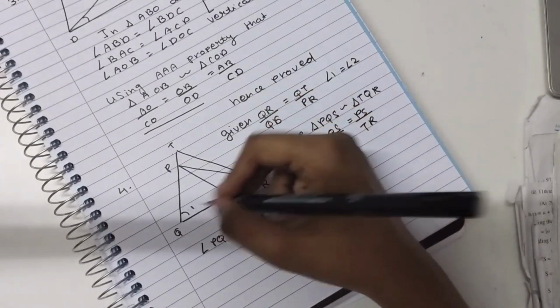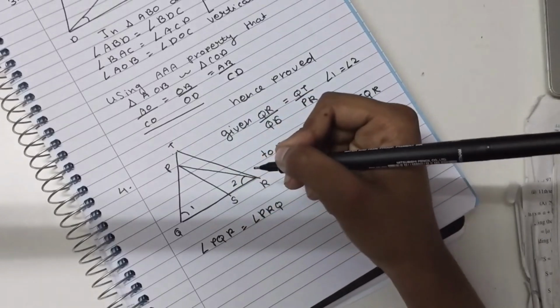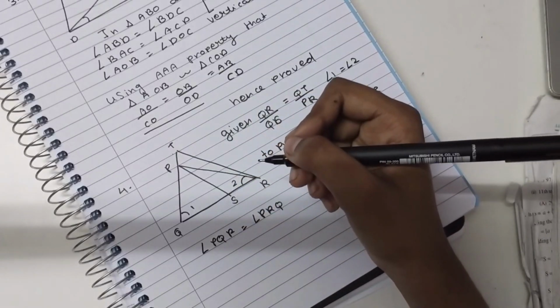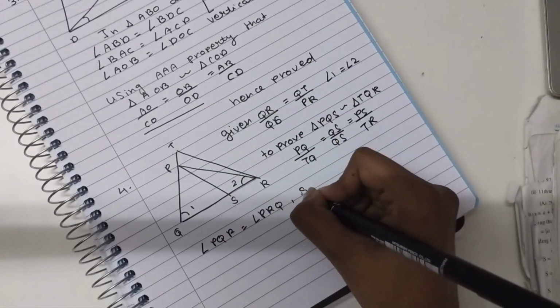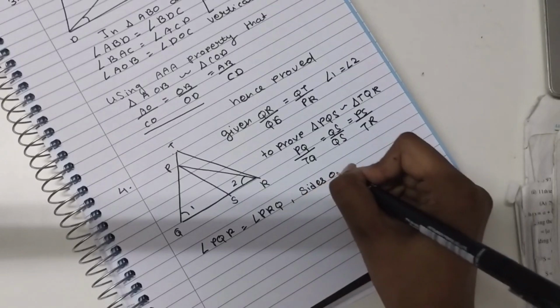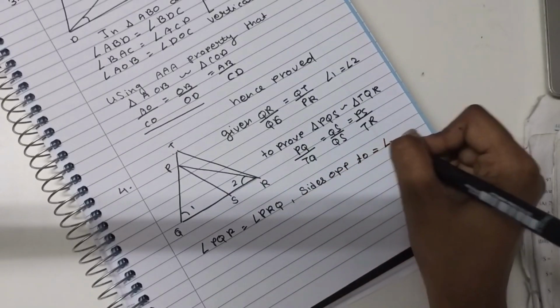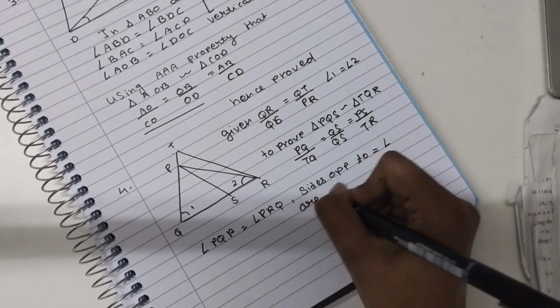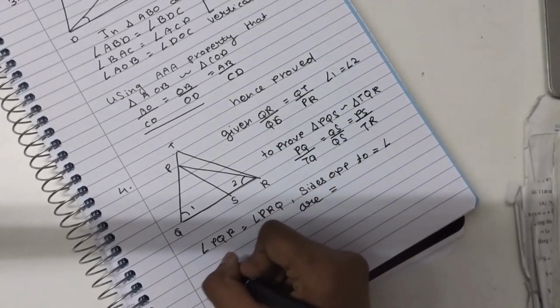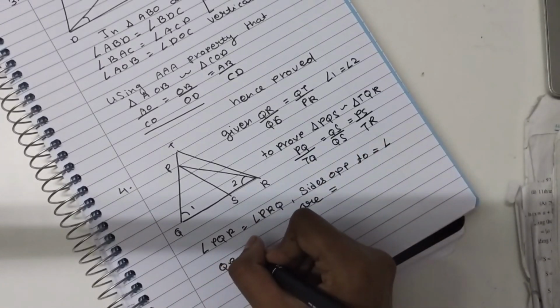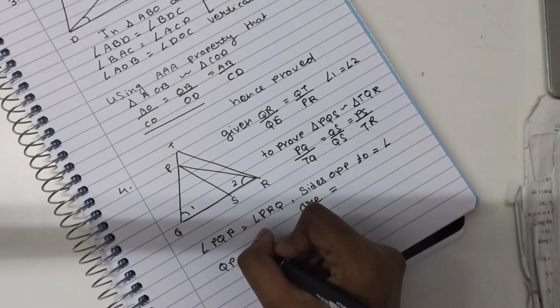And since both of these angles are equal, we know that the sides opposite to equal angles are equal. Meaning, since sides opposite to equal angles are equal, we can say that QP is equal to PR.